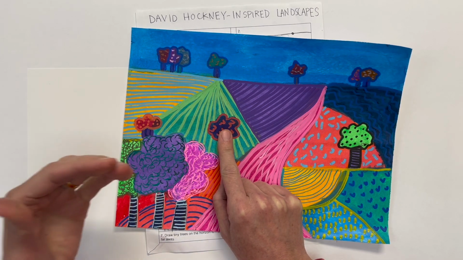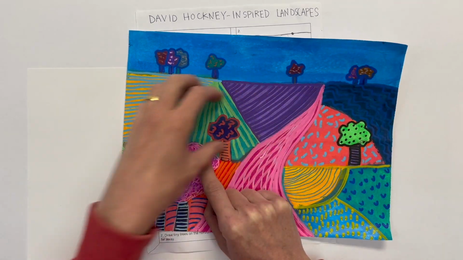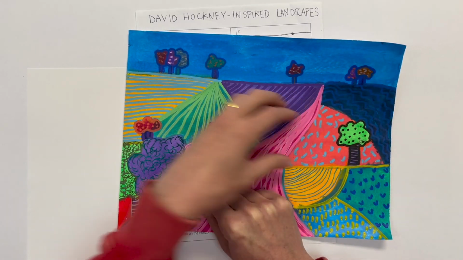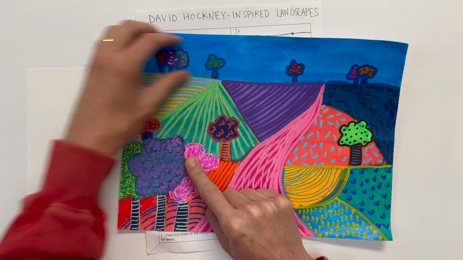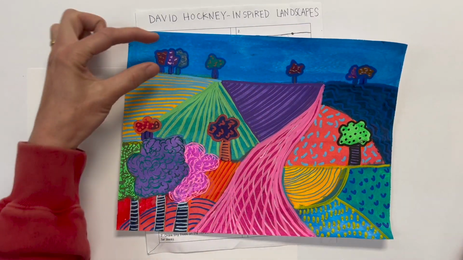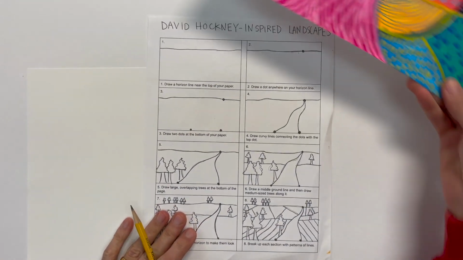Okay, so foreground is closest, near the bottom. Middle ground is a medium, middle length away from us, in the middle of the page. And background is going to be all the way at the top, furthest away from us. So the trees there are going to be the smallest.